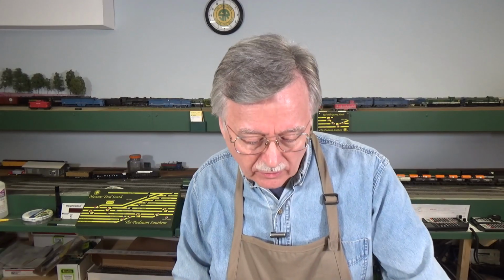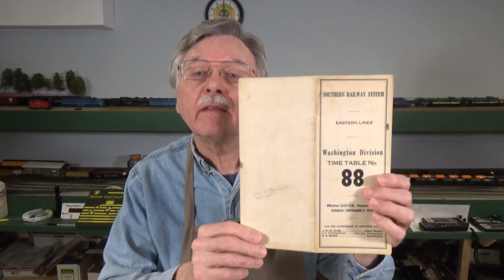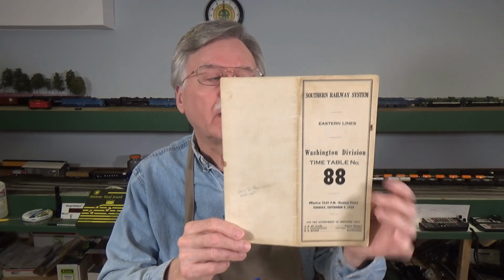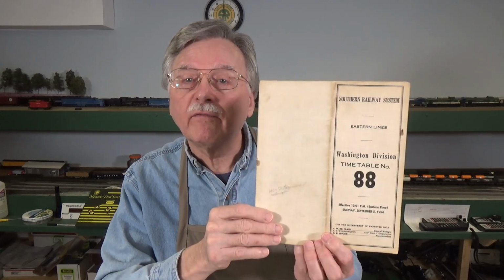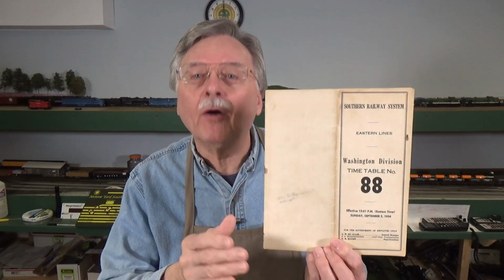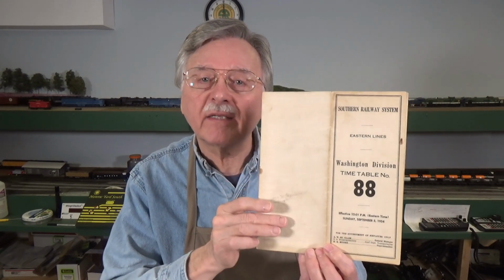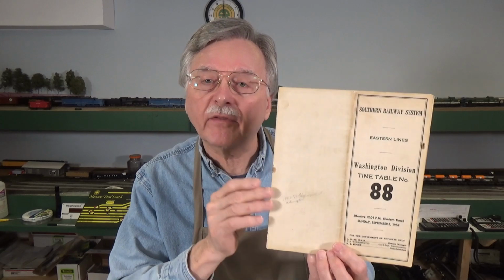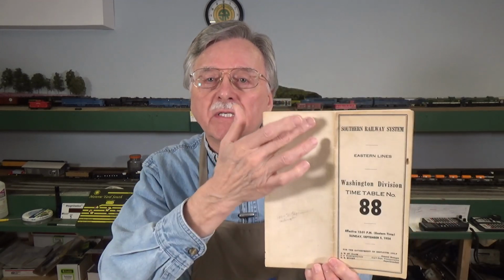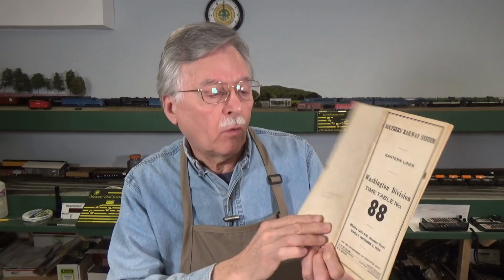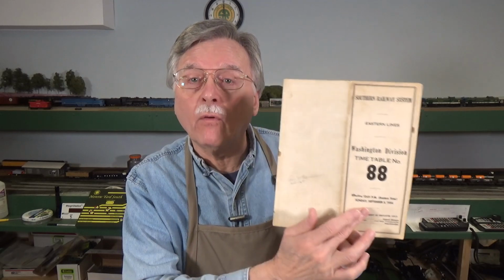Another thing that's very useful are these employee timetables. So these are the timetables that are produced for the employees, so employees would know when trains were running. And these are very important because they contain all of the information about the trains being run on that particular division. So this is the Washington Division, starting in September 1954.